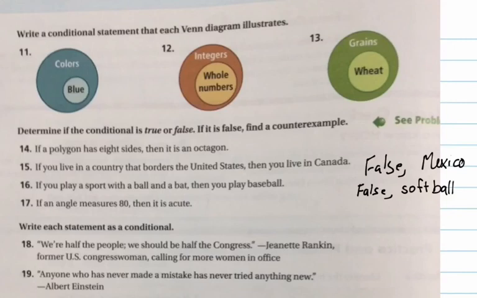18, we are writing 18 as a conditional if-then statement. The quote is, "We're half the people. We should be half the Congress." So if we are, then we should be. What do you think?